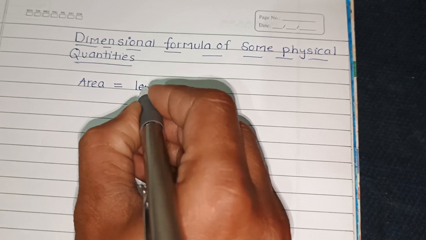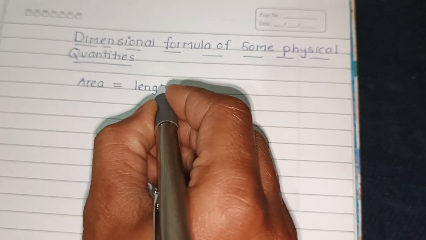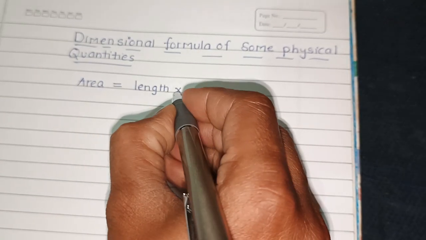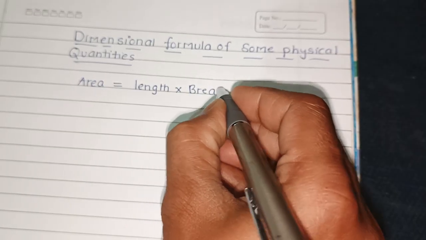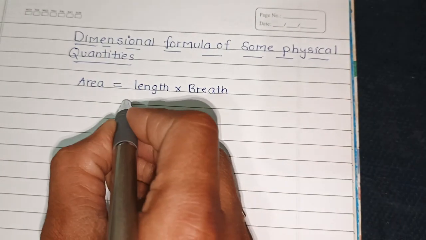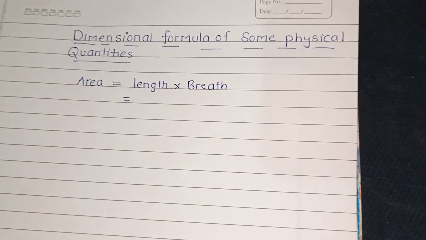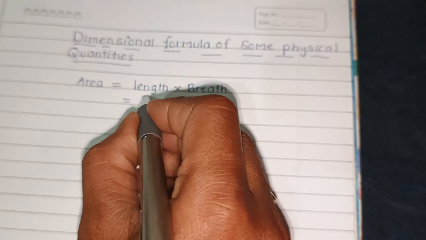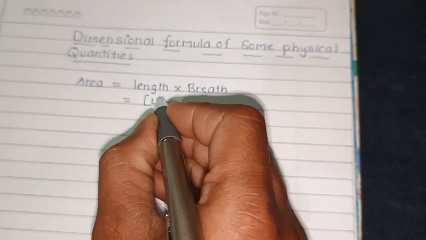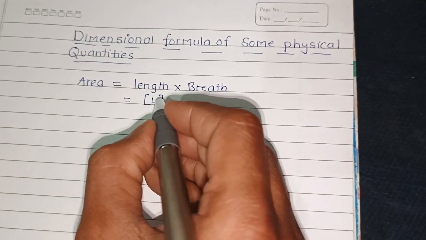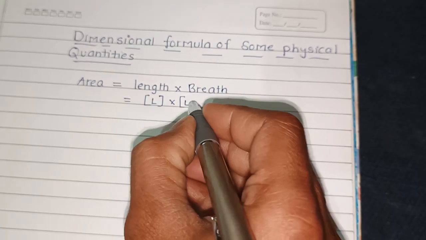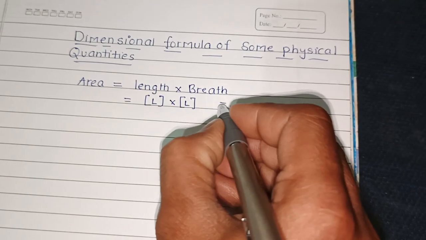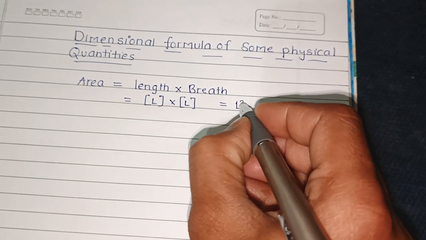Length into breadth. So length is L and breadth is also L. So that is L square.